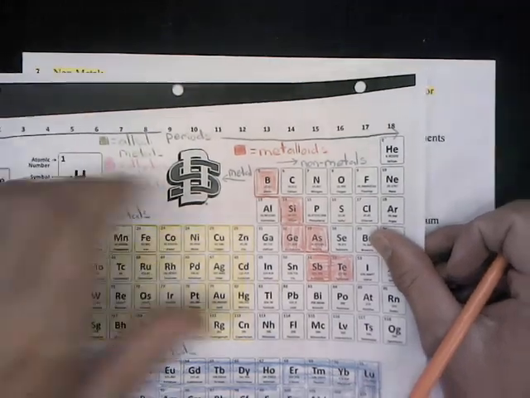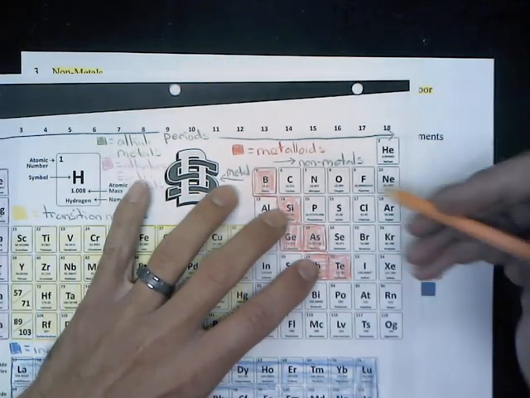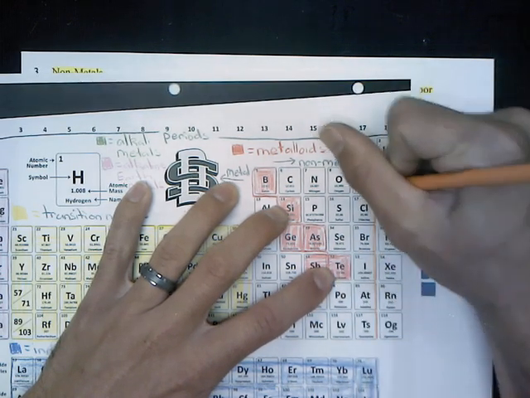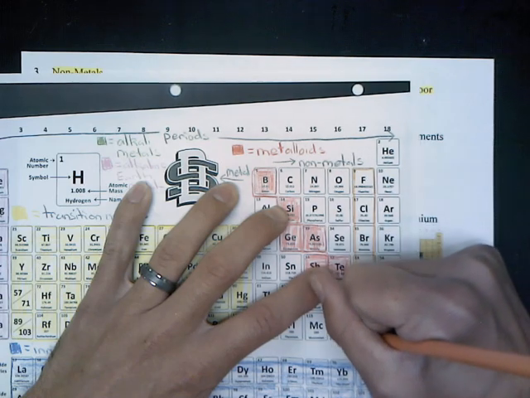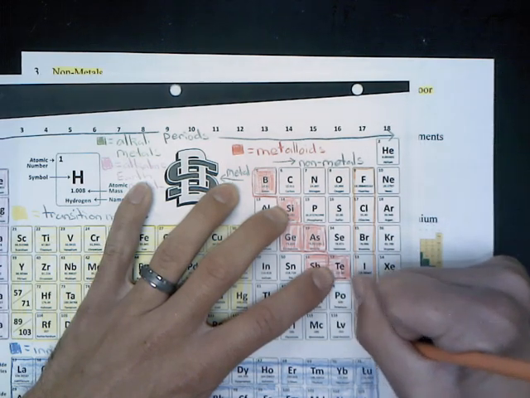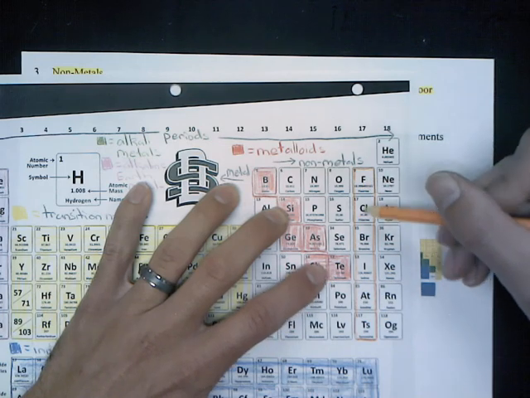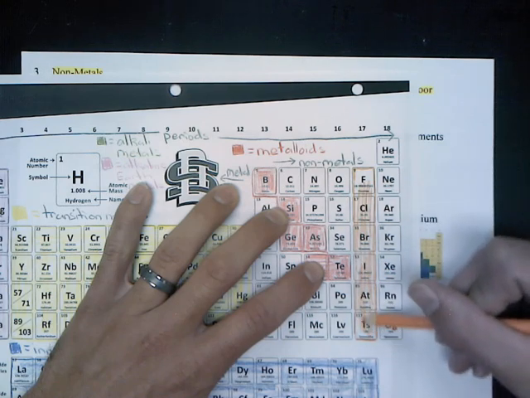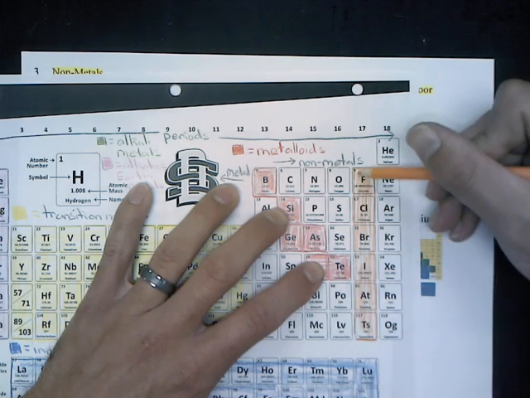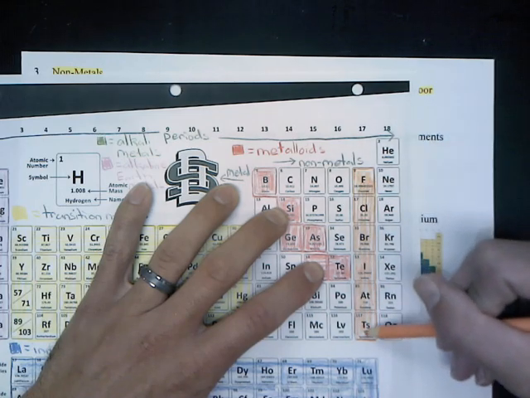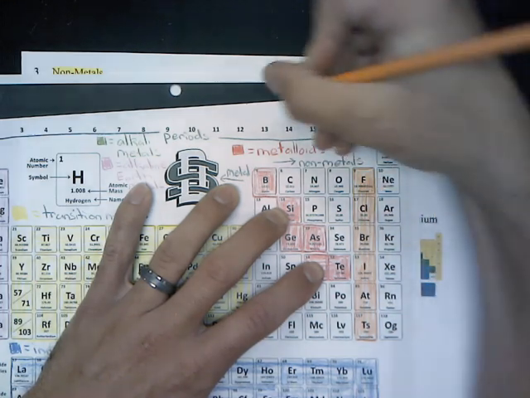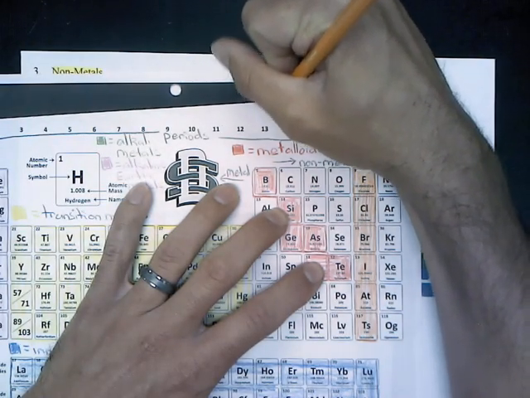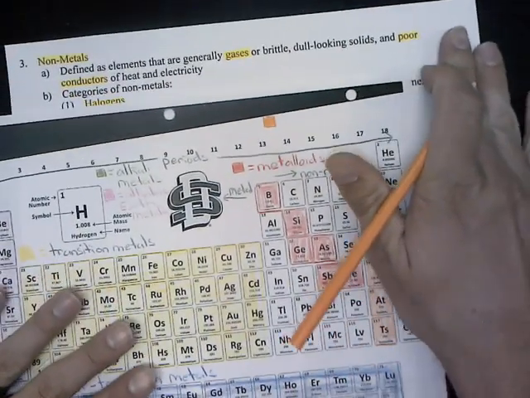My halogens here are going to consist of element fluorine all the way down to tennessine, and these are going to be considered our halogens, okay? So in orange here, these are known as your halogens, okay?